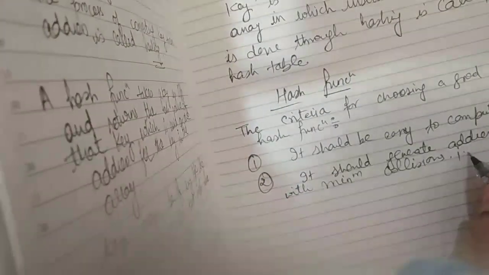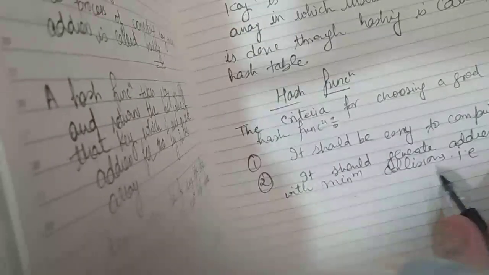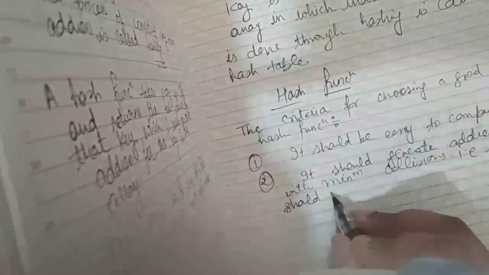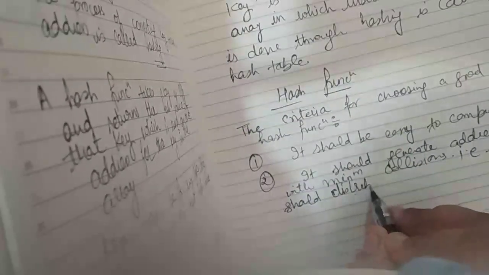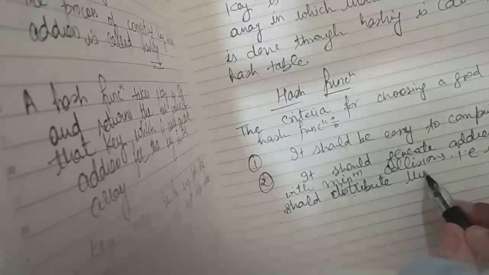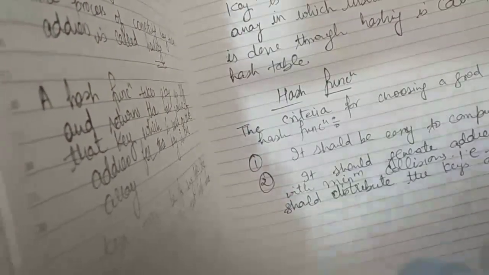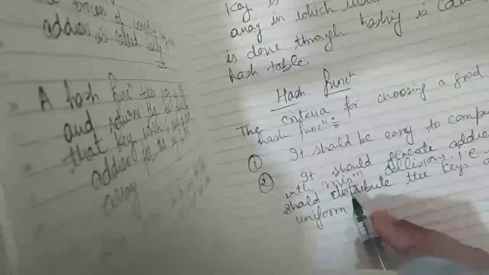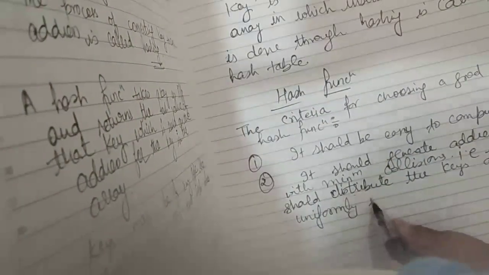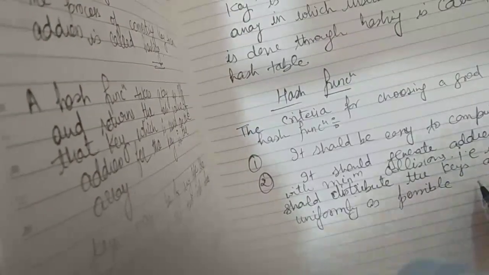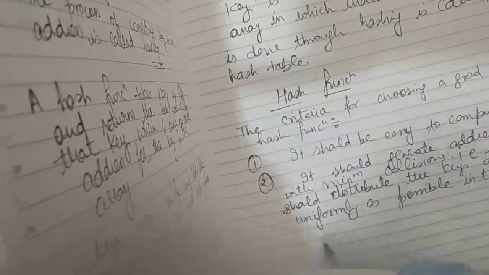So it should generate addresses with minimum collision, that is, it should distribute the keys as uniformly as possible in the hash table.